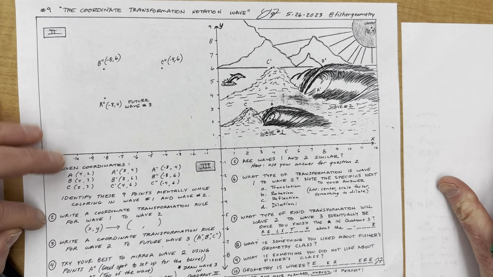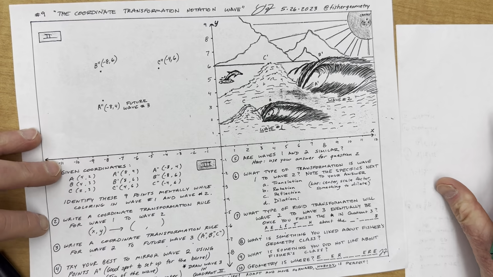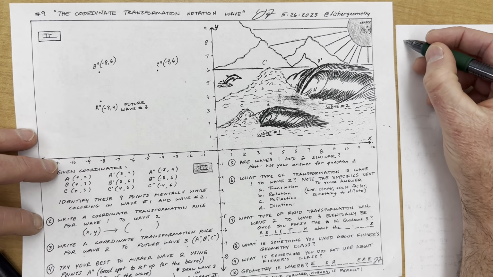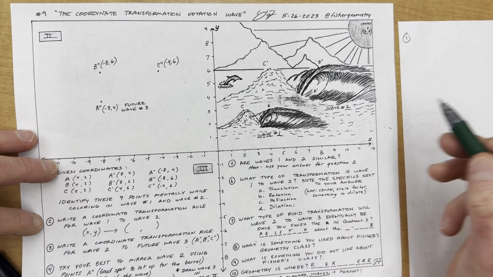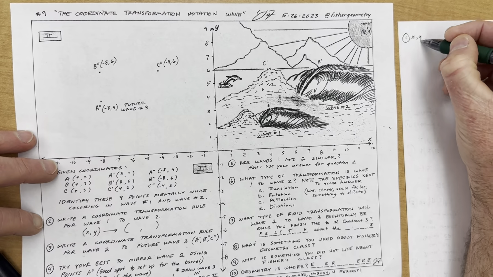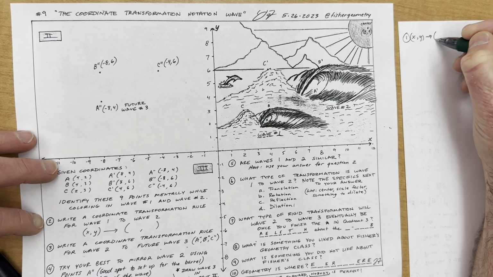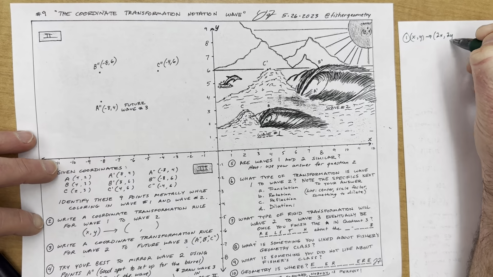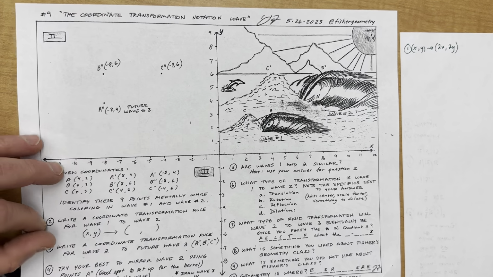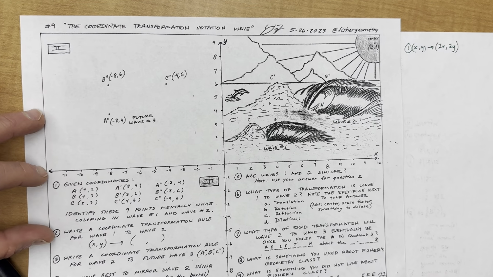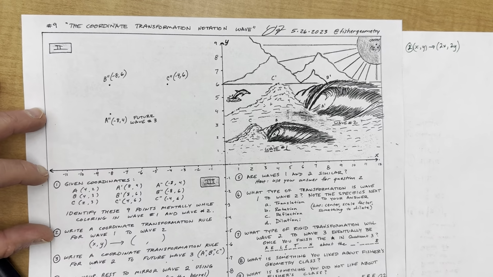What is a coordinate transformation rule for wave 1 to wave 2? Well, (x, y) goes to (2x, 2y). So that's your coordinate transformation rule.